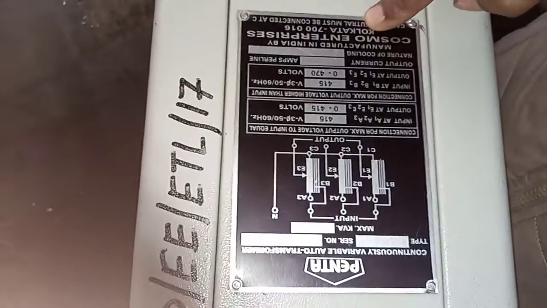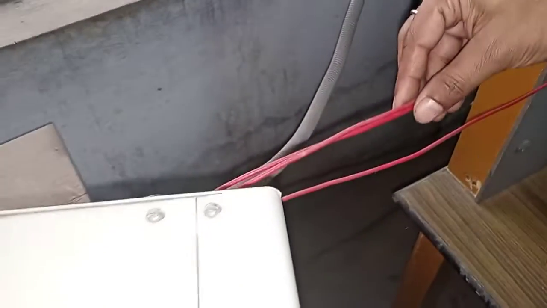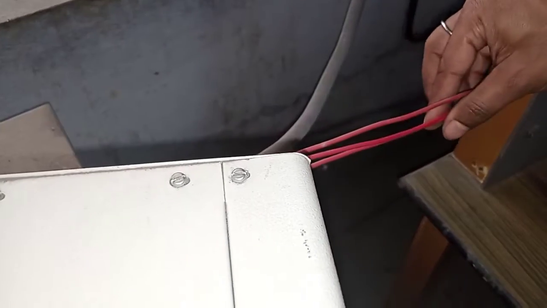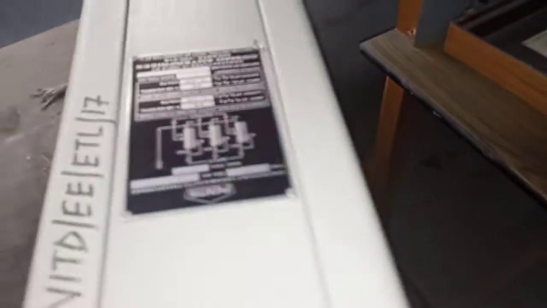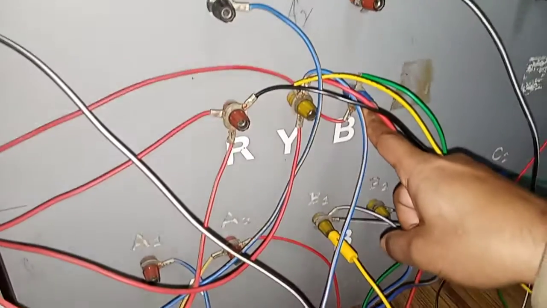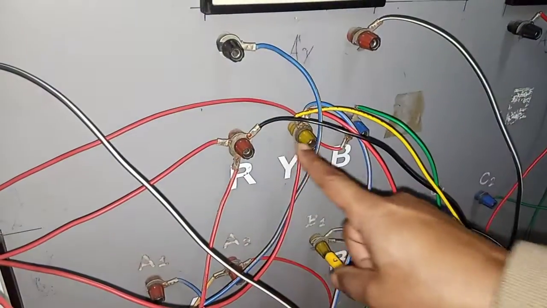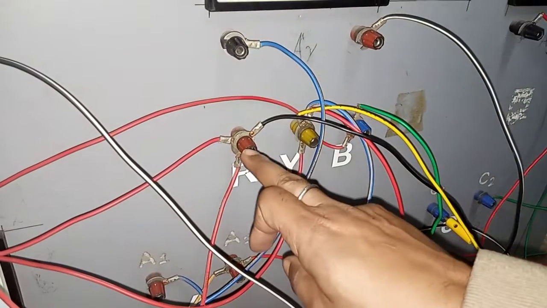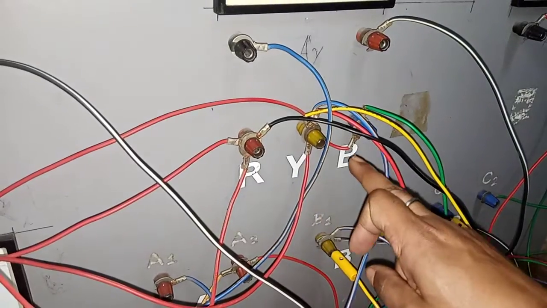This is the internal circuit diagram of this 3-phase variac, and since it is a 3-phase variac, you can see 3 wires coming out of it for 3 different phases. That's all. Now this input supply we are giving to whom? To the R terminal, Y terminal and B terminal. So in the panel we are bringing the 3-phase supply through this variac. Now in these three terminals of the panel, we will get three-phase voltage.